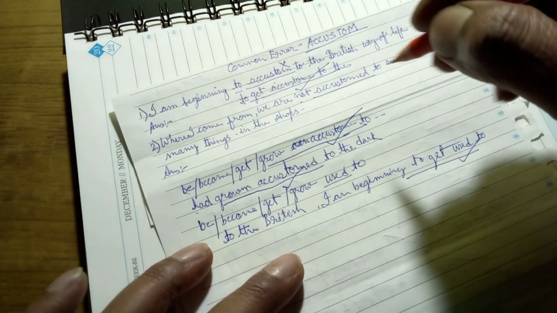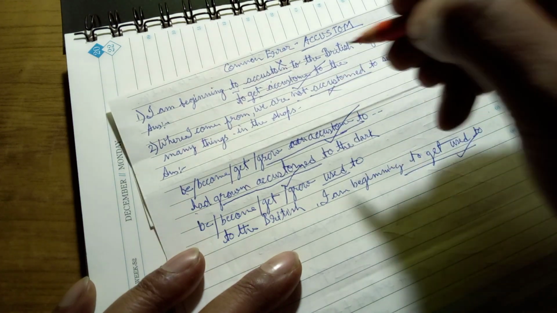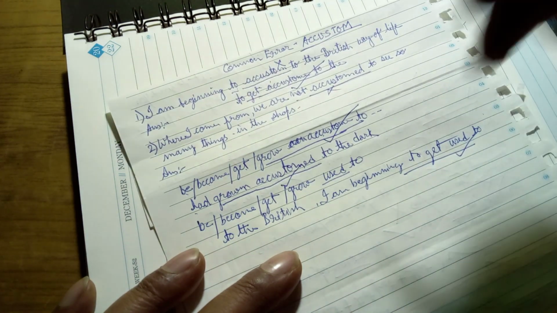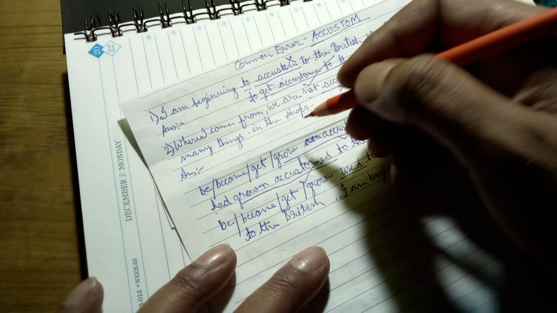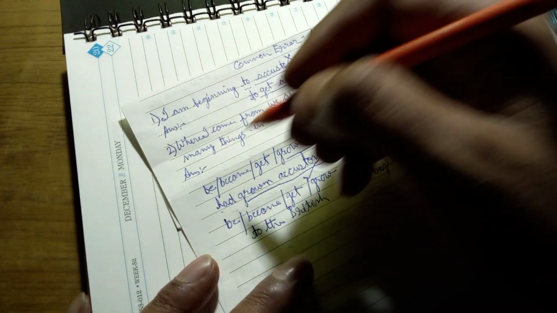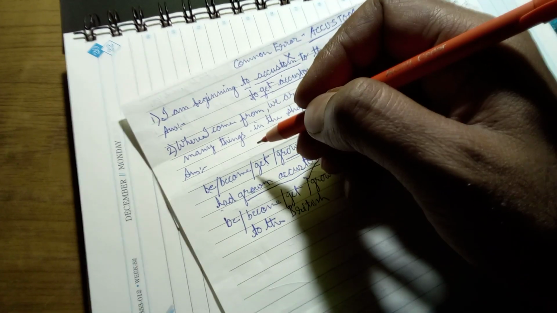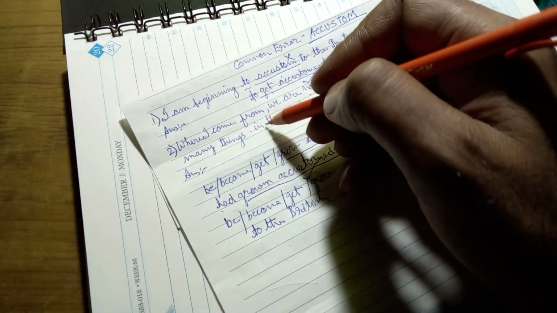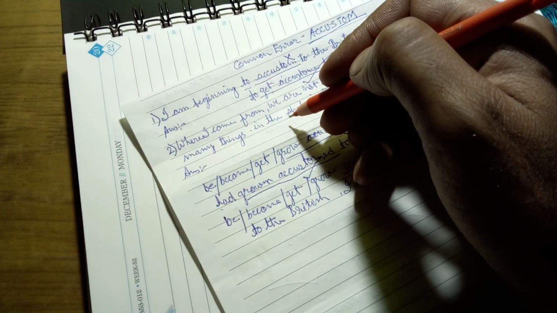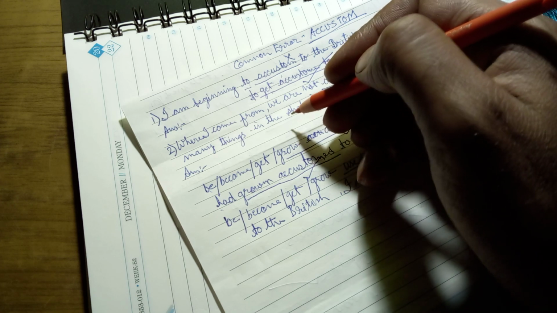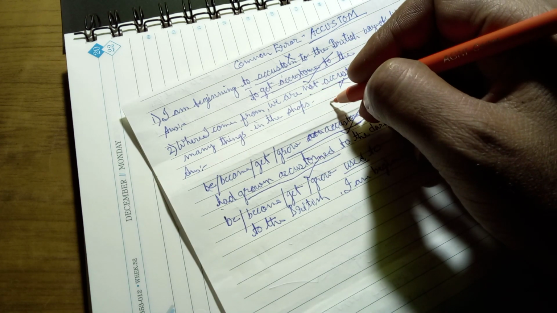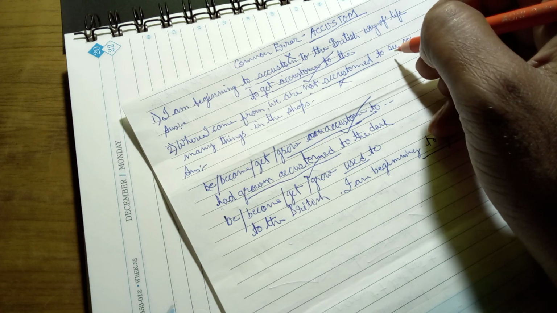This is incorrect, this is a grammatical error. So the main logic is: where I come from, we are not accustomed to.